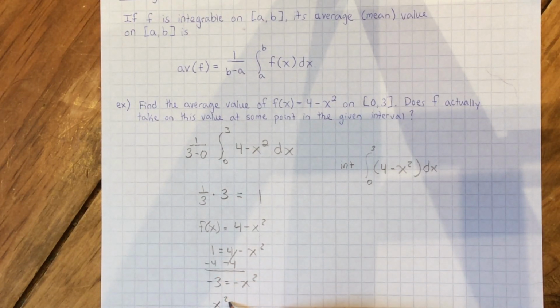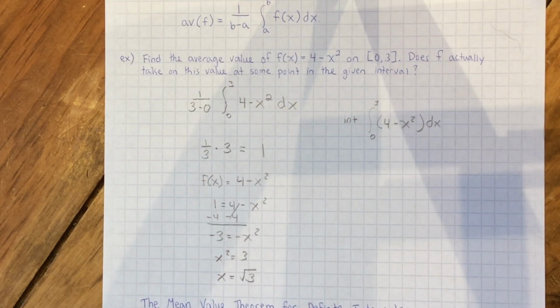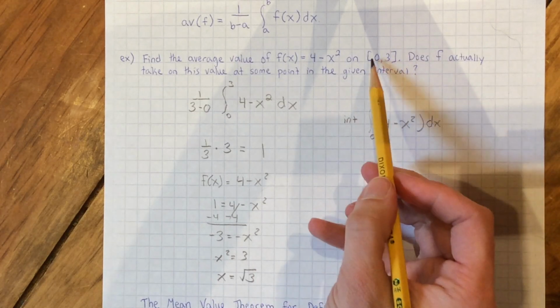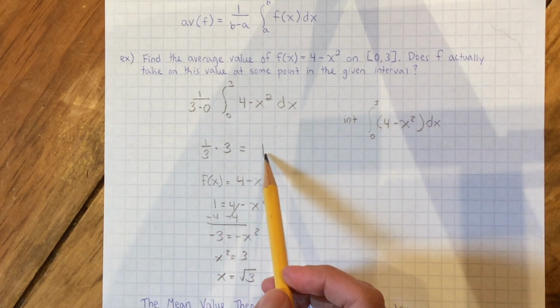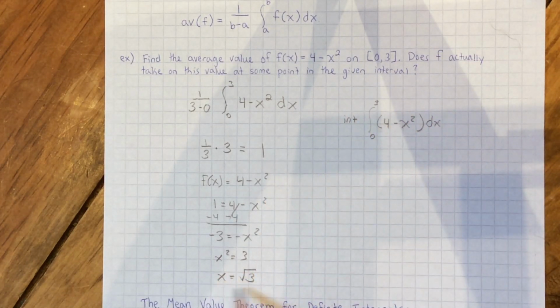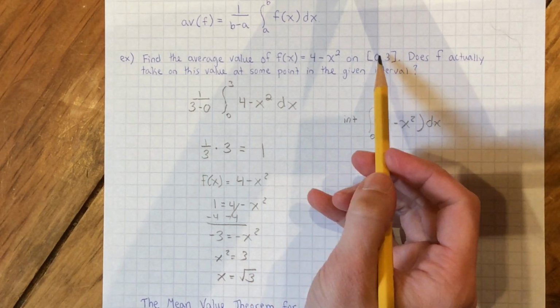I end up with x squared is equal to 3, therefore x is equal to root 3. And root 3 is on this closed interval from 0 to 3. So we can conclude that f actually does take on this value. It takes on that value when x is root 3 within that closed interval.